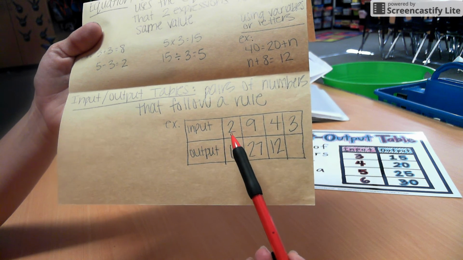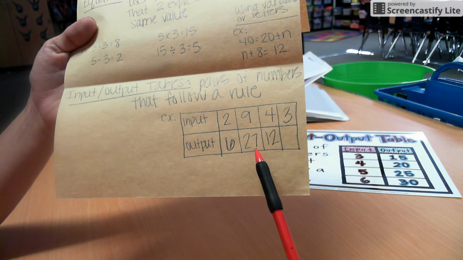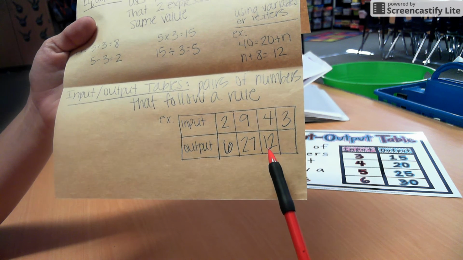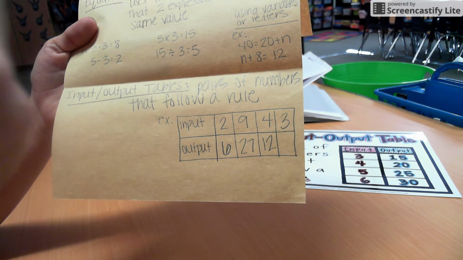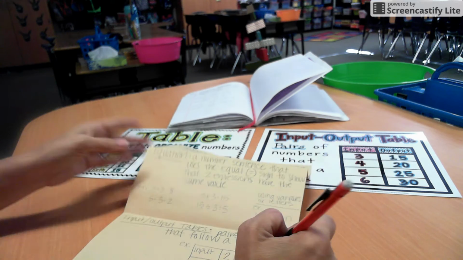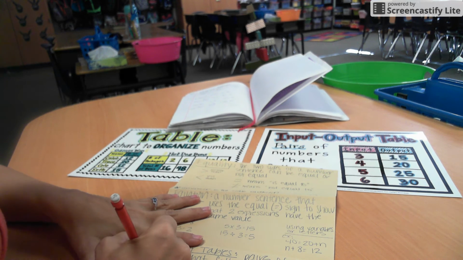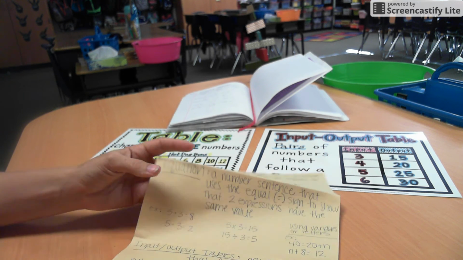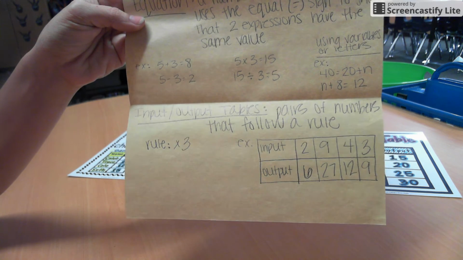If I do 2 times 3, I got 6. If I do 9 times 3, do I get 27? Yes. If I do 4 times 3, do I get 12? Yes. So if I follow that rule and do 3 times 3, what would I get? 9. So my rule that I am following is multiplying by 3. That's what I'm doing each time. So go ahead and copy that down.